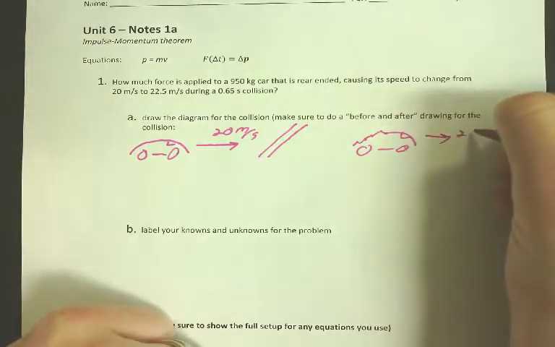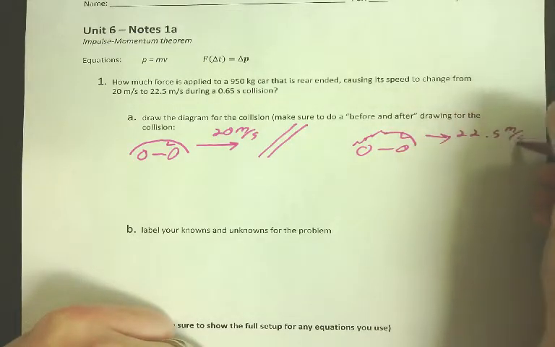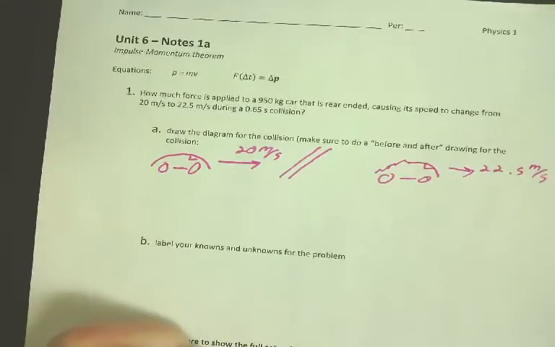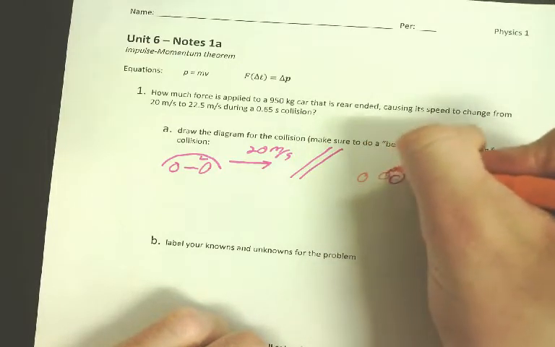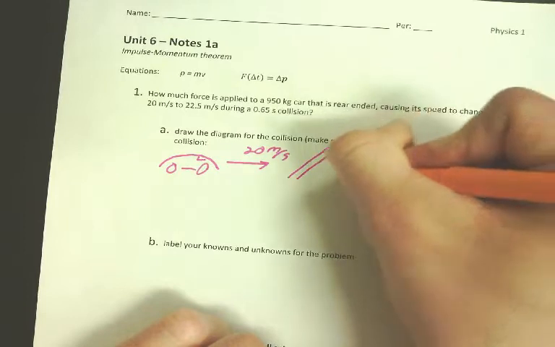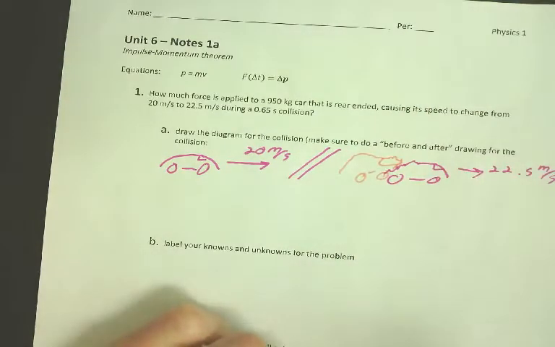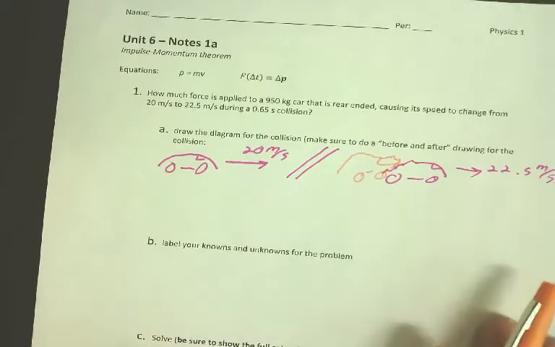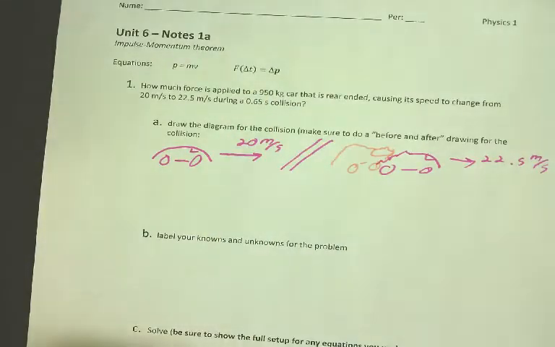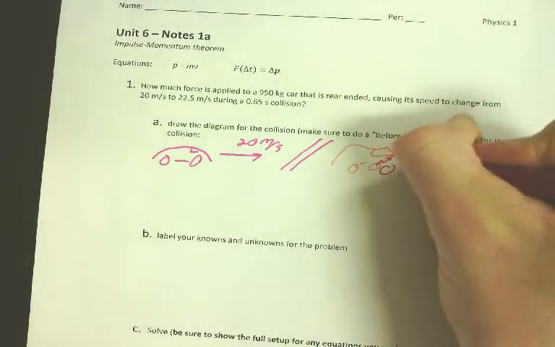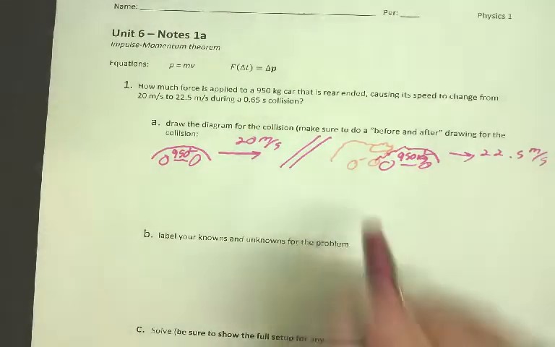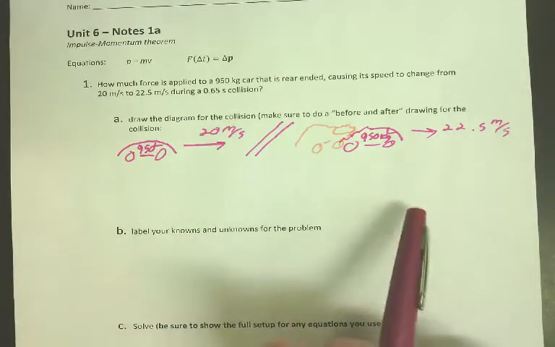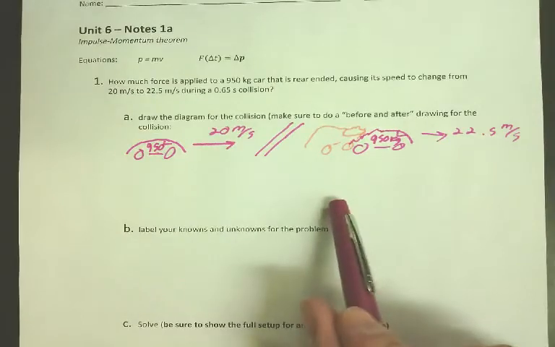And now it's going 22.5 meters per second, and it's hit by some other car behind it. He's crinkled too. Okay. And that's really all I can draw. I can't really draw time. I can label the velocity or the masses. So here's 950. Okay. So there's my drawing. Nothing too complicated. It took me a minute and a half. And you can do it in shorter amounts of time, I'm sure.